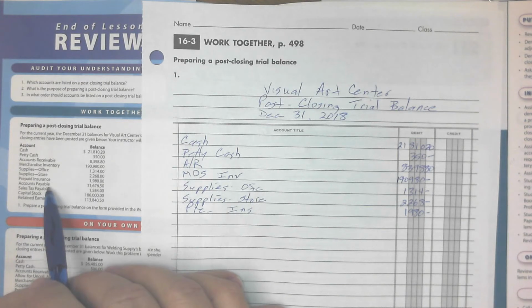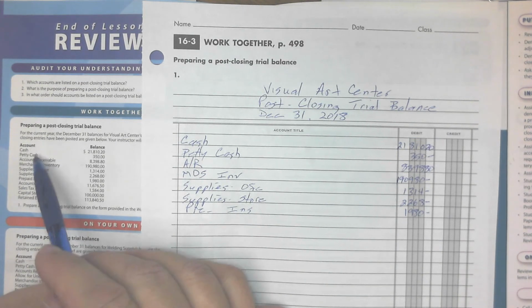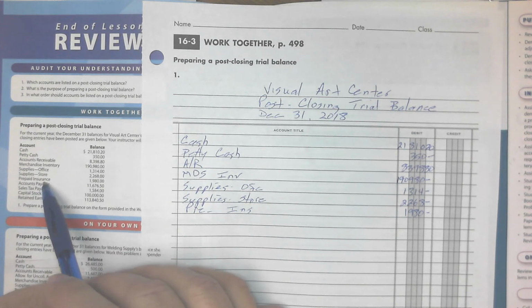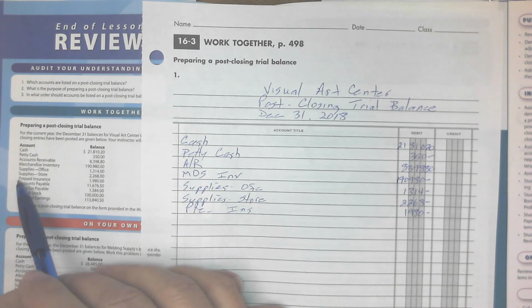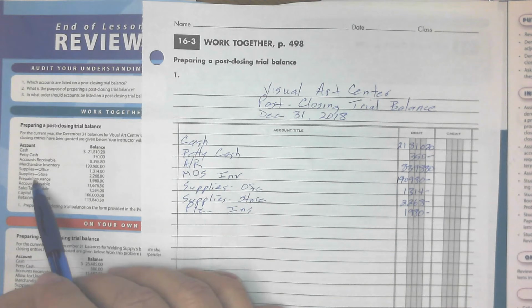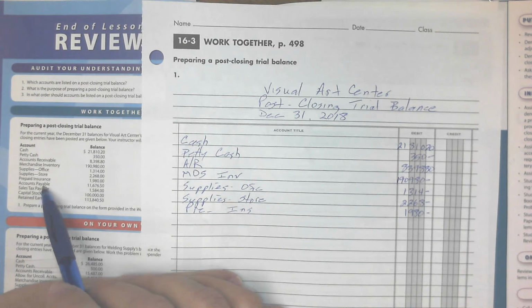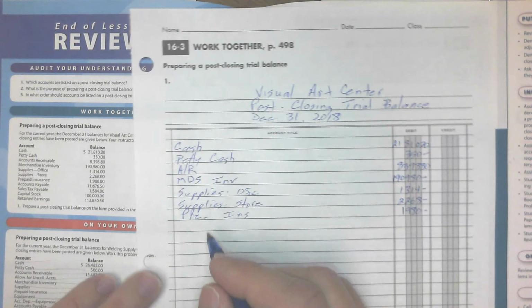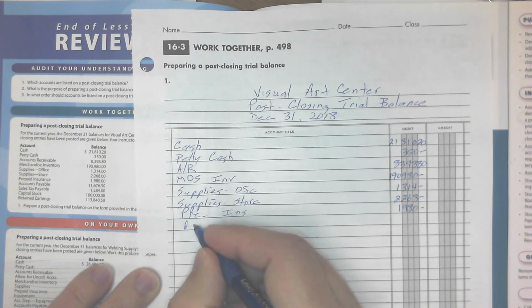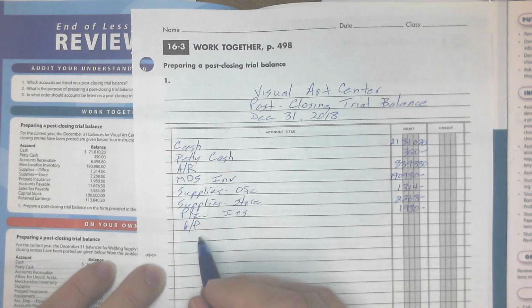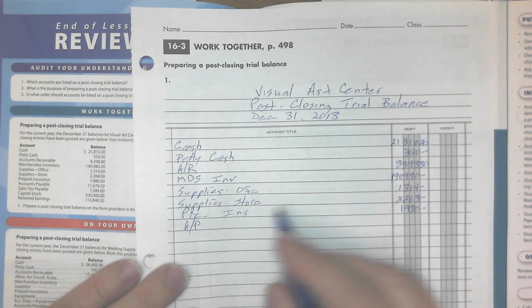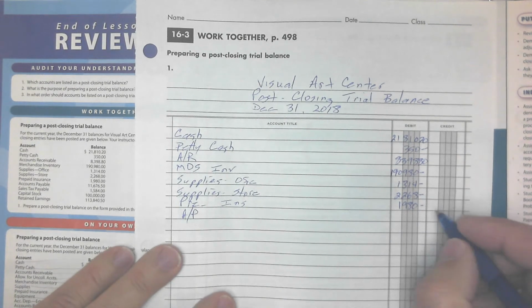Now we've got our accounts payable. All the items that I've listed so far, all the way down to prepaid insurance, are assets. So now we have our liabilities, stuff that we have to pay out or can be considered payouts. So accounts payable, I'll put AP for accounts payable. That's going to go in our credit column.